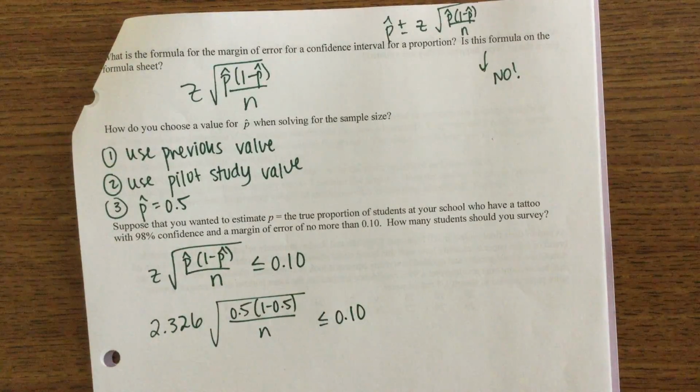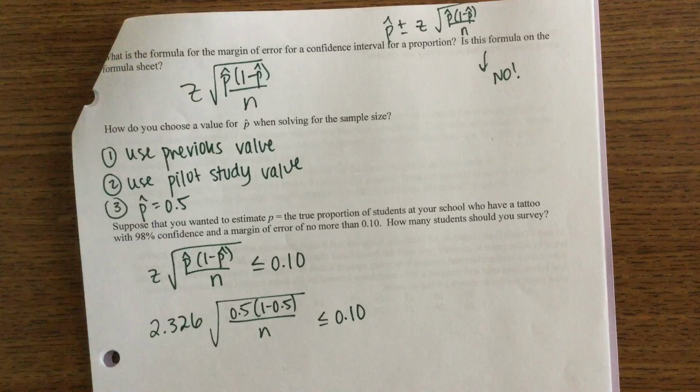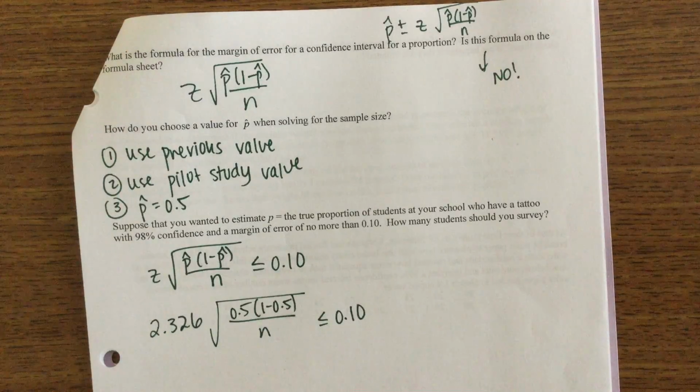Okay, you solve this. So take out a calculator.